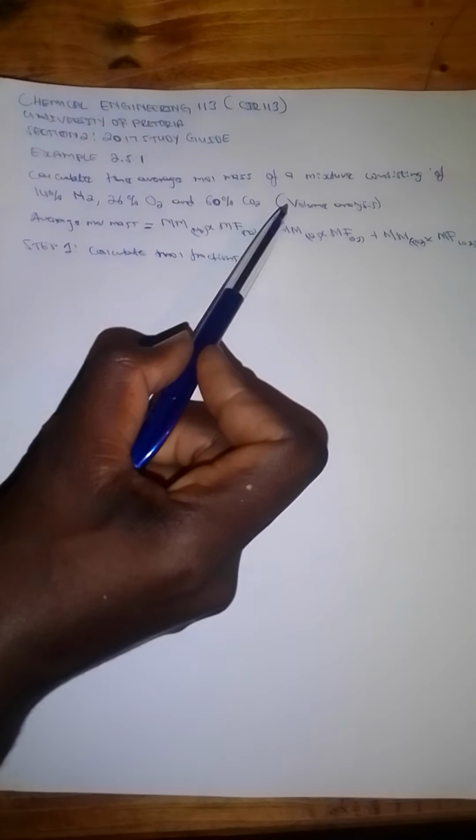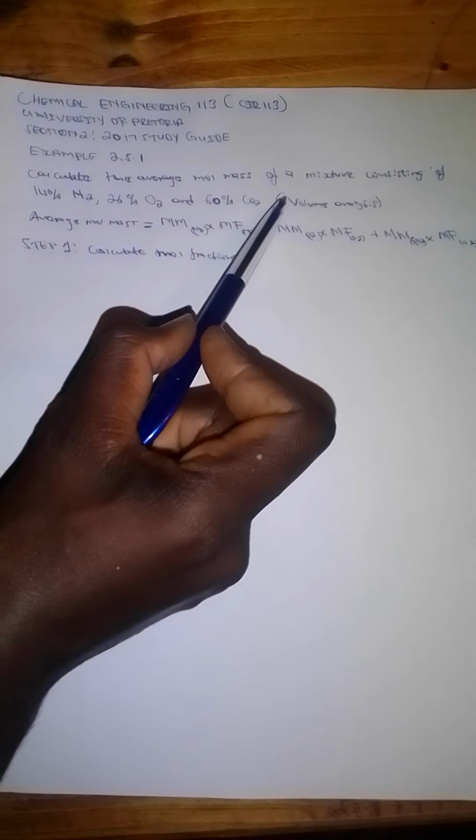For us to calculate the mole fractions, there's something very important in this question. It holds the key to the whole question: they said that it's on a volume basis. It's not mole basis, sorry, I beg your pardon, it's actually volume analysis. We know that when the ideal gas law holds true, the volume analysis equals the mole analysis.